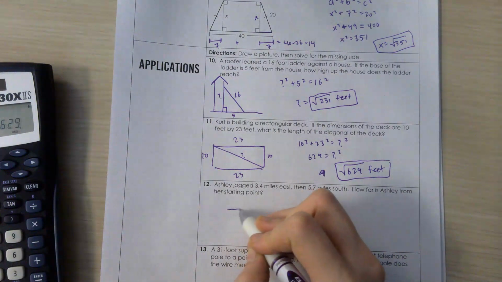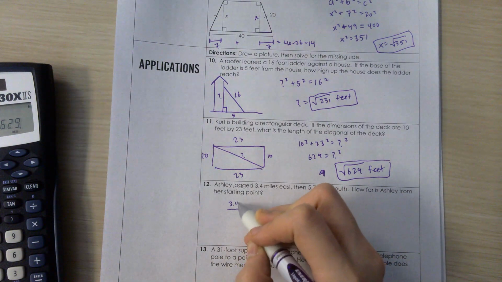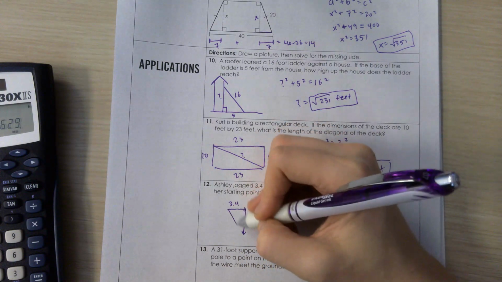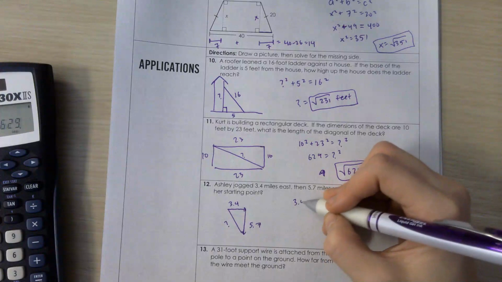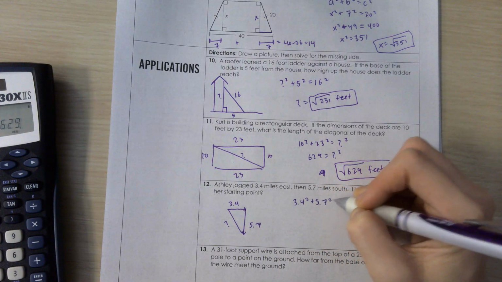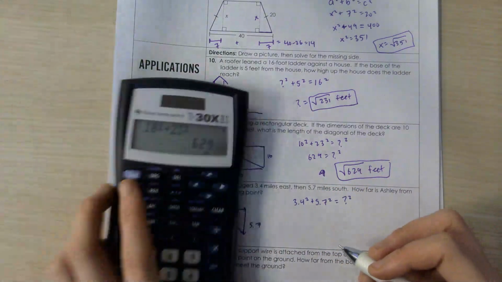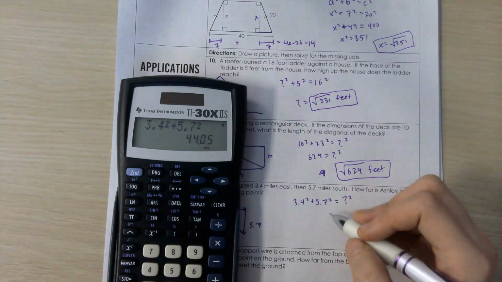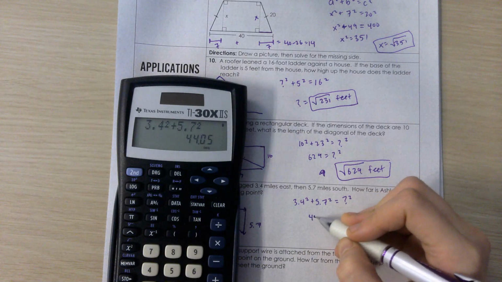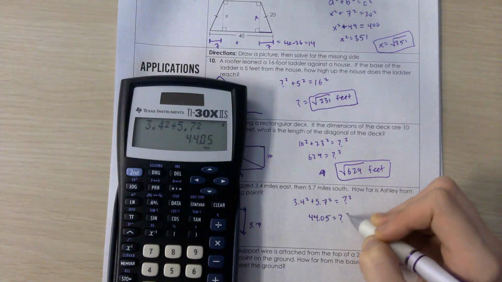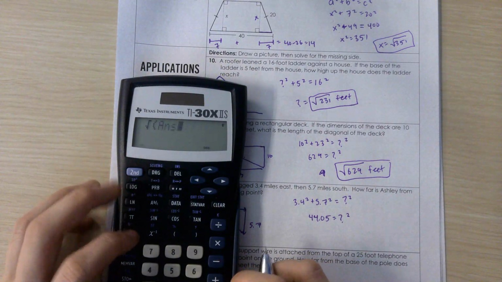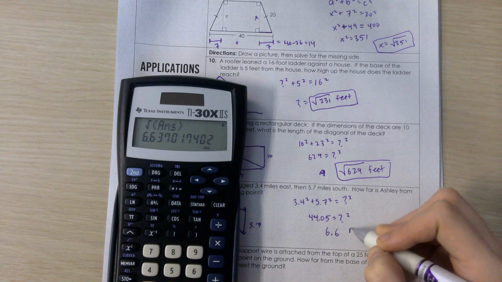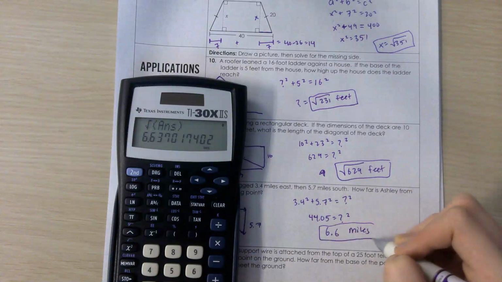Ashley jogged 3.4 miles east and then 5.7 miles south. How far is she from her starting point? Then we take the square root of the answer. 6.6 miles. It's a long run.